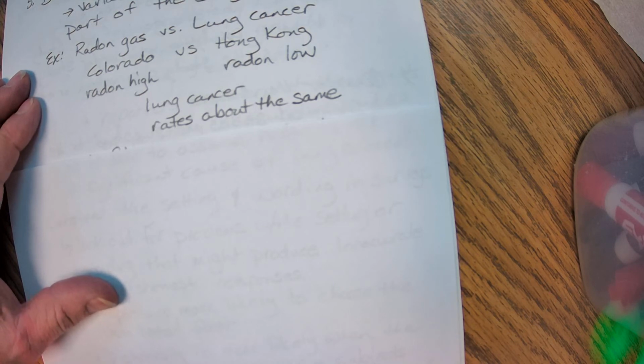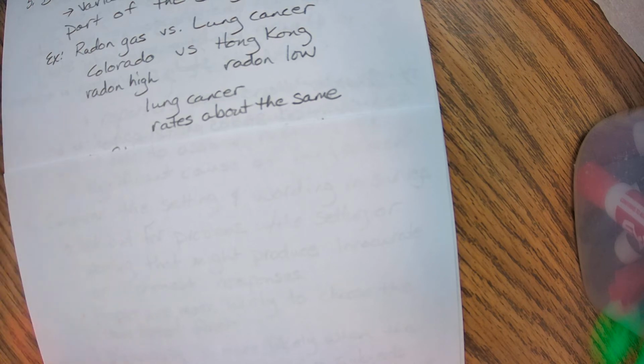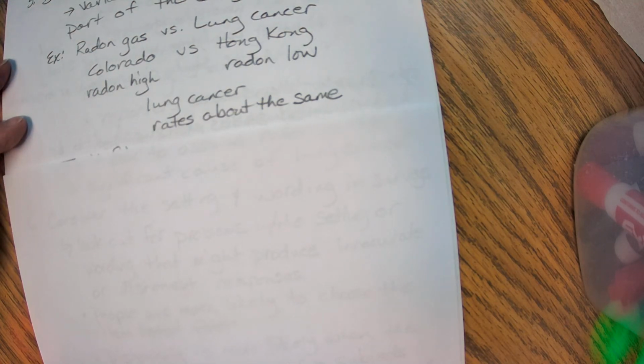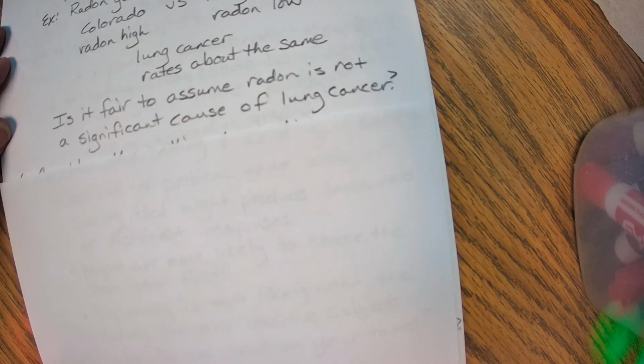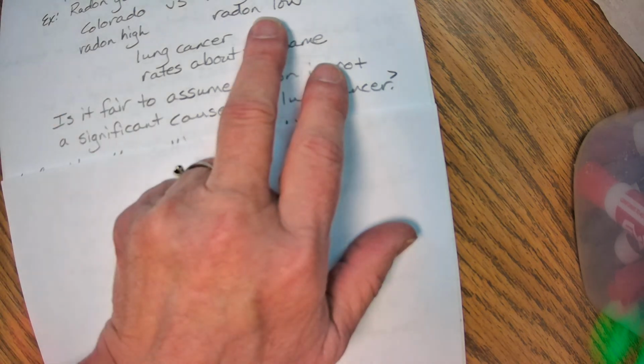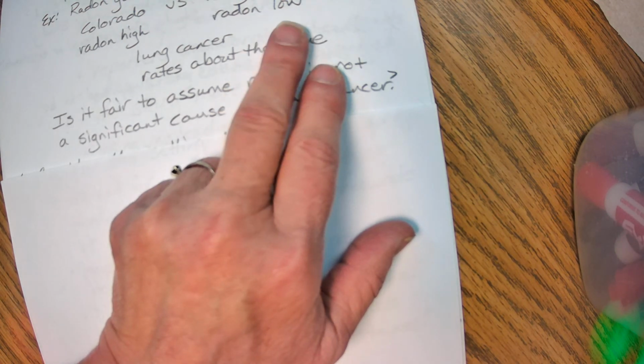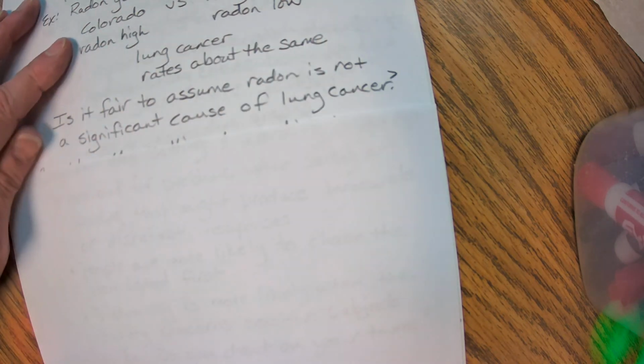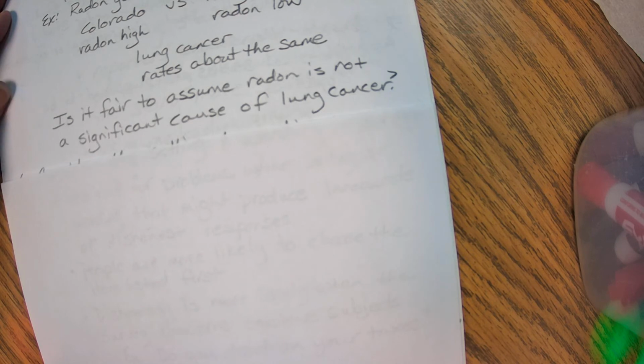So then probably a false conclusion would be to say that radon gas does not cause lung cancer because of confounding variables. They didn't look at other things that cause lung cancer, like smoking, which is really high in Hong Kong among the population, and it's relatively lower in Colorado.